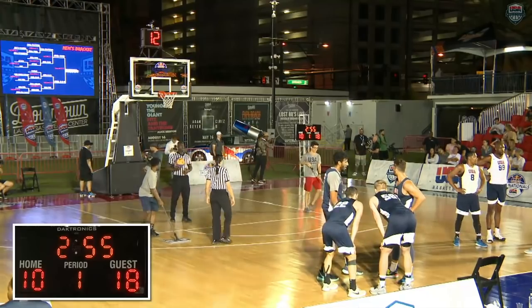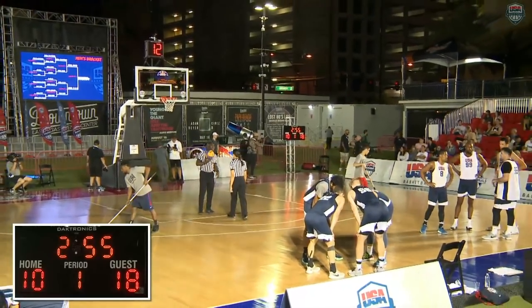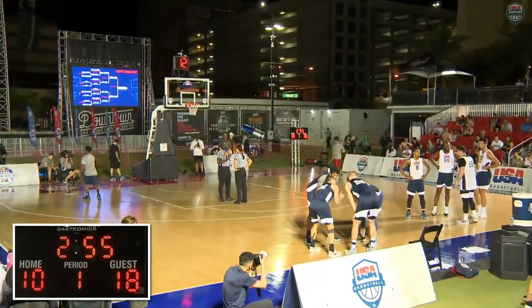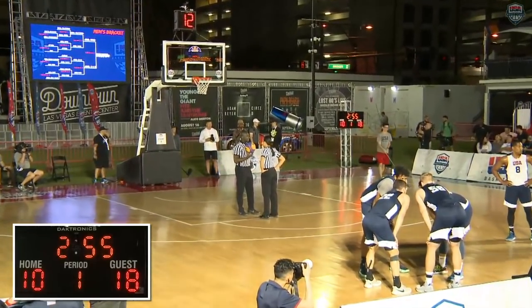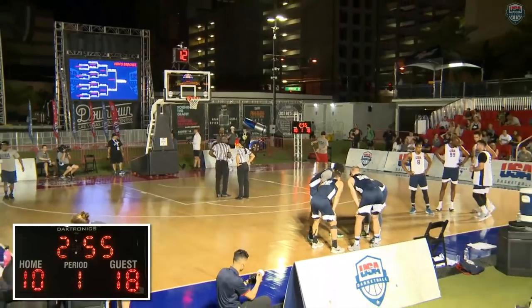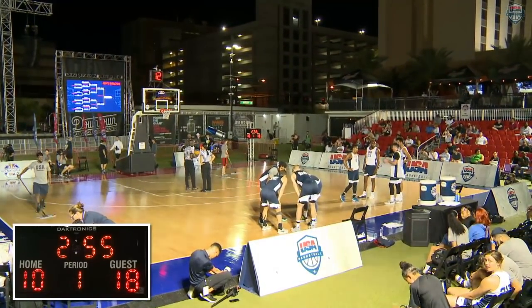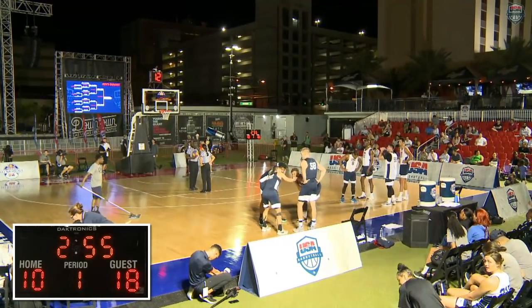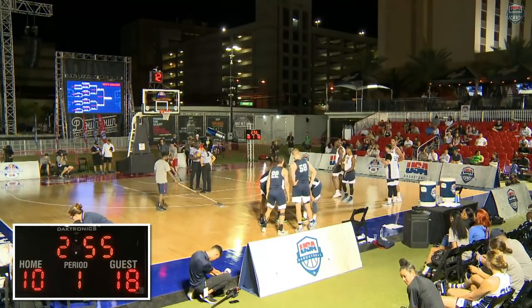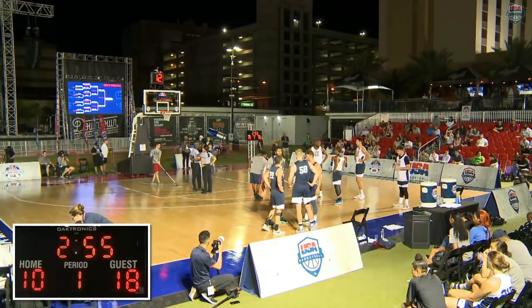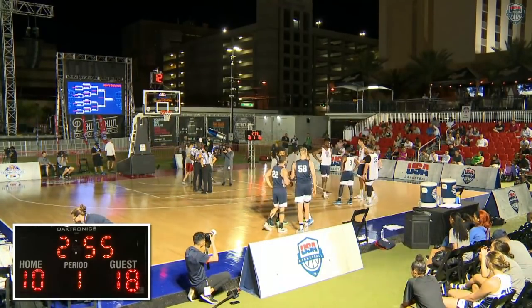2:55 remaining. They've been in control of this ball game. It's the largest lead of the ball game, as Nyack just hasn't been able to get some of the shots to go down. Robbie Hummel has been fantastic for Slow and Steady. 6'8", 220 pounds, 30 years of age is Hummel. Went to Purdue, a great basketball school.